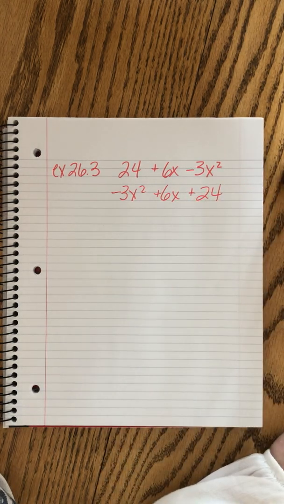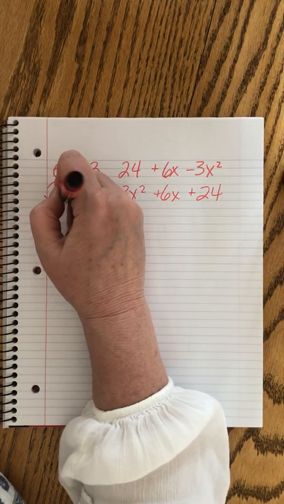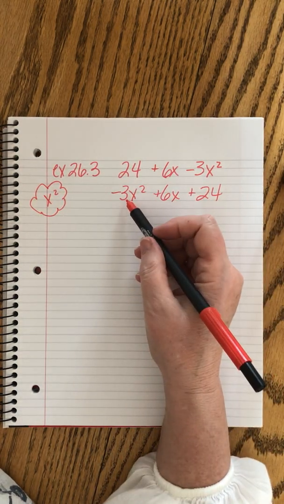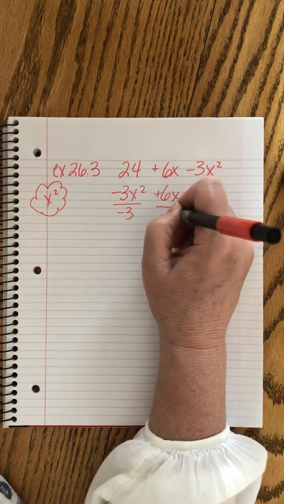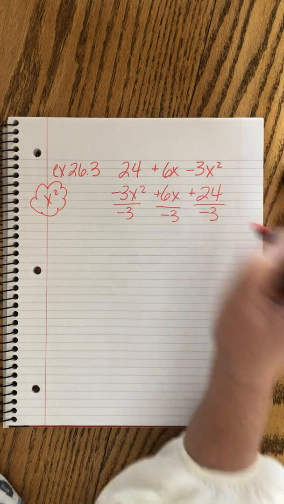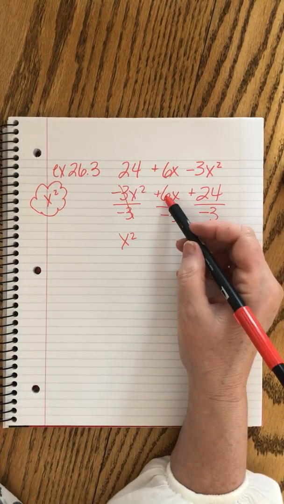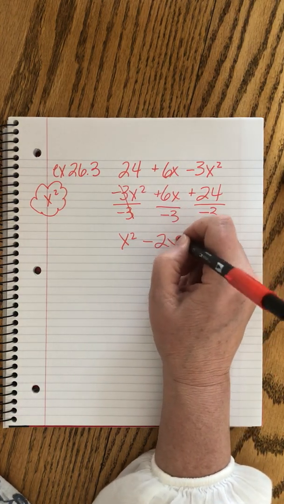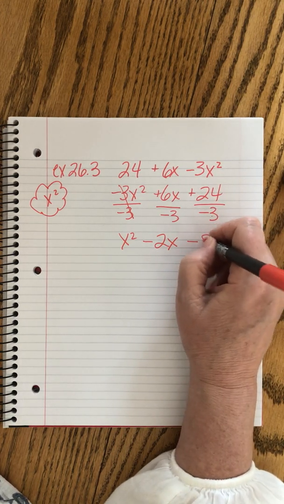Which is nice, but I can see this is a problem. Remember how I said x squared has to be sacrosanct, pure and holy? Well, that doesn't look very pure and holy to me. So what we're going to do is we're going to divide all three terms by minus 3 and see what kind of magic we can create. That cancels, and finally I get the x squared of my dreams. 6 divided by 3 is 2. And I've got one minus sign, so that's going to be minus 2x. 24 divided by 3 is 8, so that's going to be minus 8.